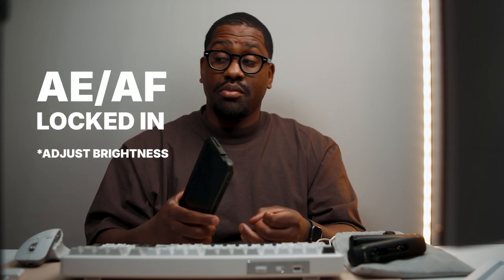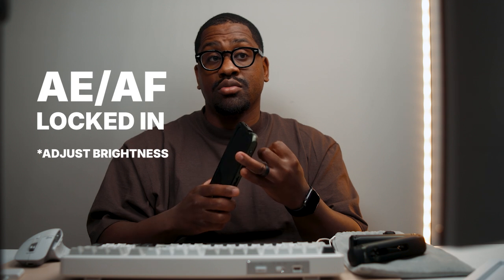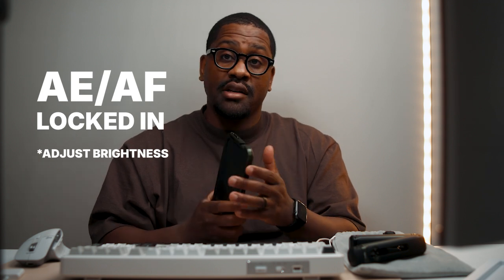And then lastly, you want to make sure that your auto exposure and your autofocus are locked in. And you want to make sure that you're adjusting the brightness as you go before you start filming. So then everything looks smooth and good to go.